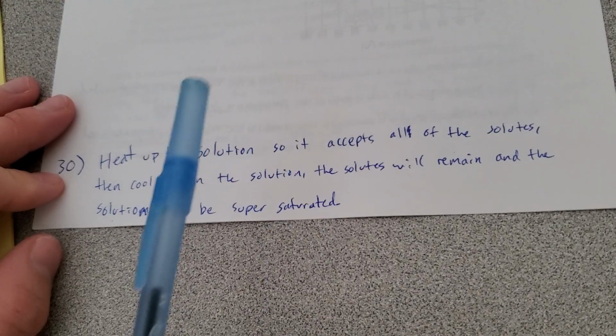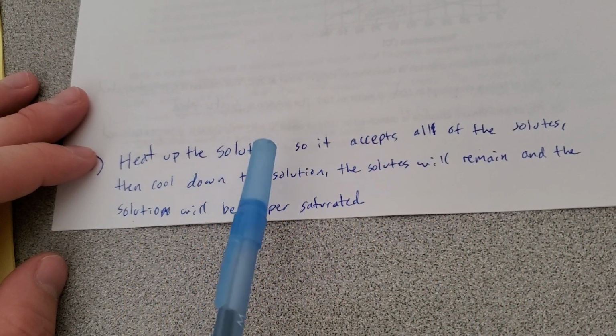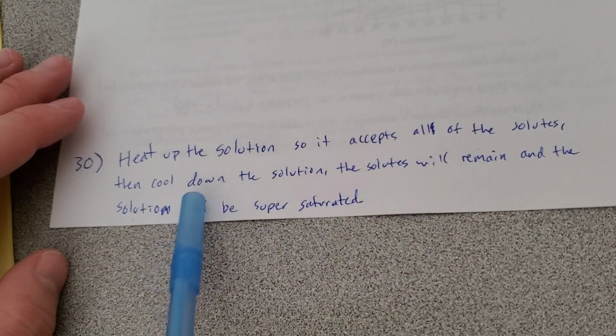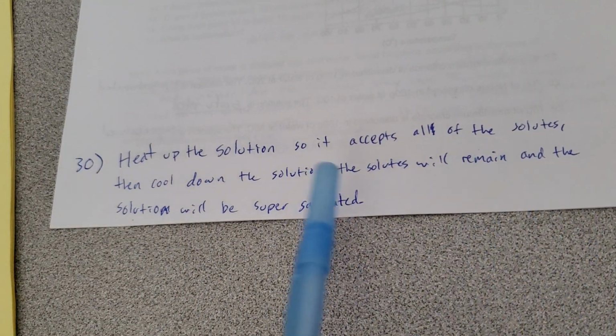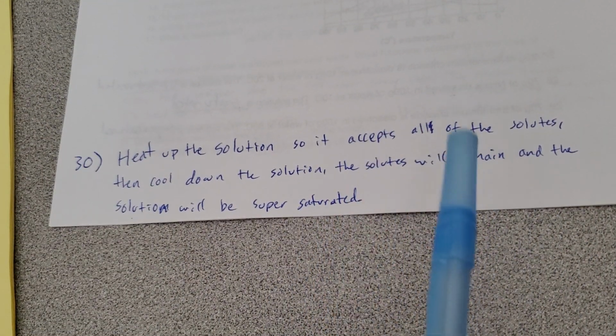This is number 30. Okay, so heat up the solution so it accepts all the solutes, then cool down the solution. The solutes will remain and the solution will be super saturated. I know my handwriting is terrible. Hopefully you can read that.